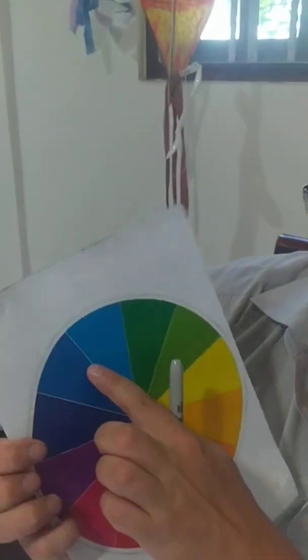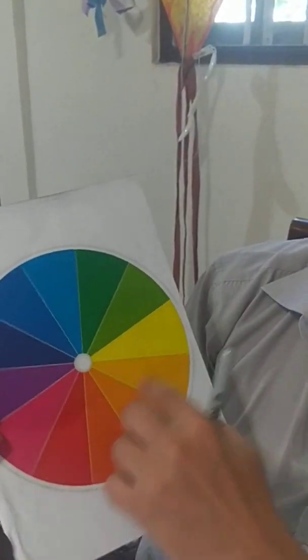Hi, we're doing graffiti again. What we're going to do this time that's different is we're going to teach you how to use colours that are opposite each other on the colour wheel, and we're going to teach you an effect called soap bubbles.